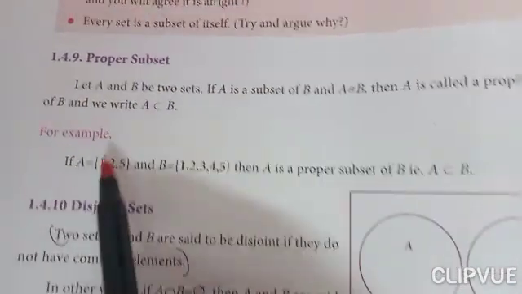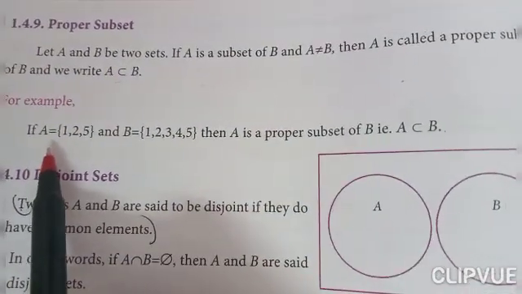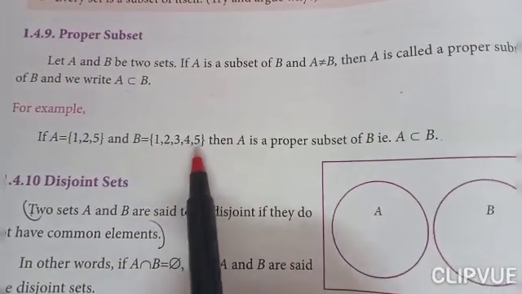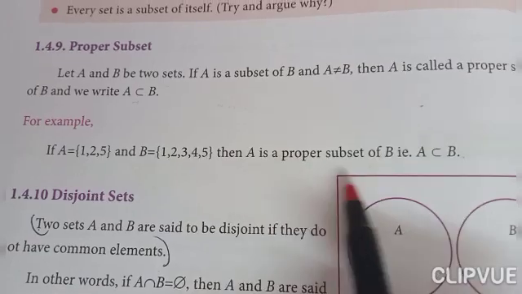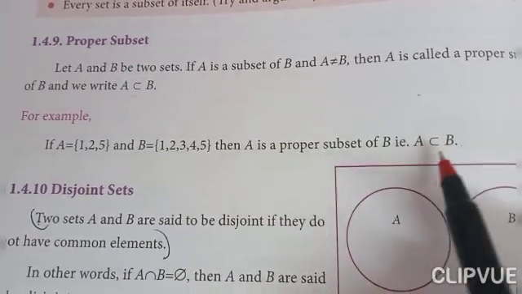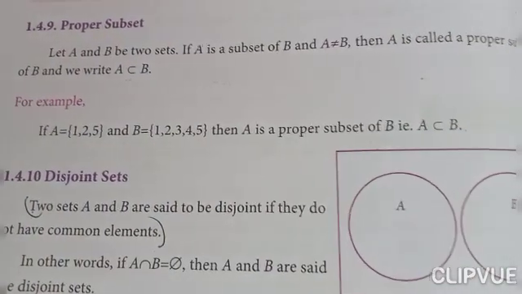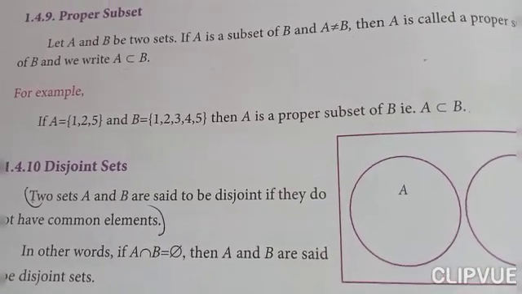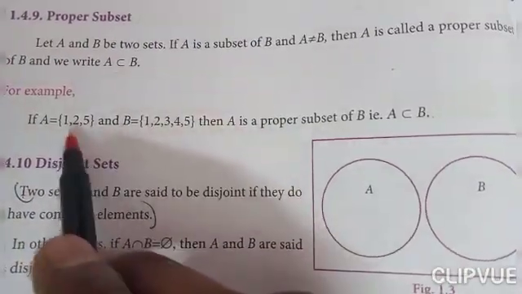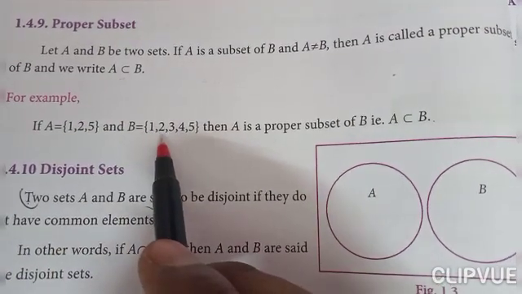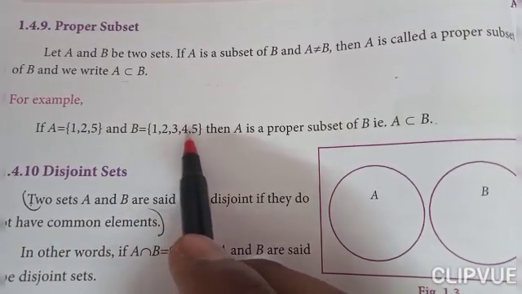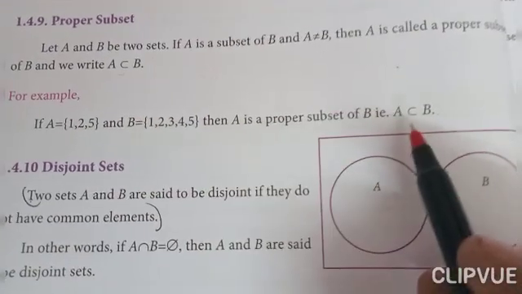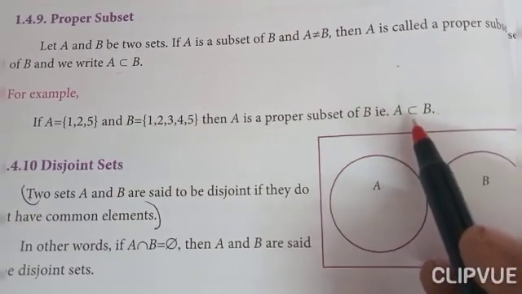They have given one example in the text. Set A has the elements 1, 2, 5. Set B has the elements 1, 2, 3, 4, 5. Then A is a proper subset of B. They have simply written it, but in my note I have written a clear definition. Look at the two sets: set B has the elements 4 and 5, and these 4 and 5 are not in set A. That's why A is a proper subset of B.